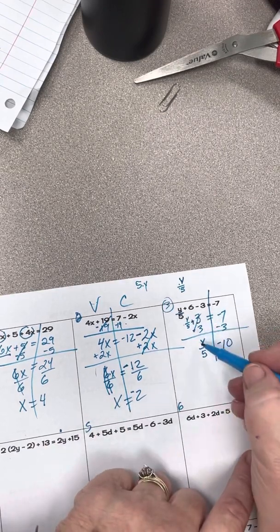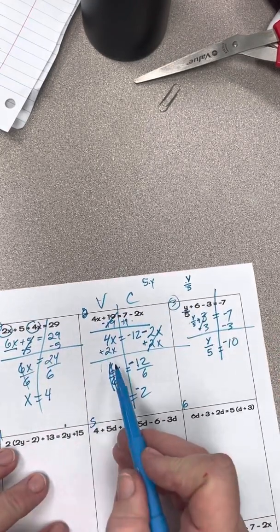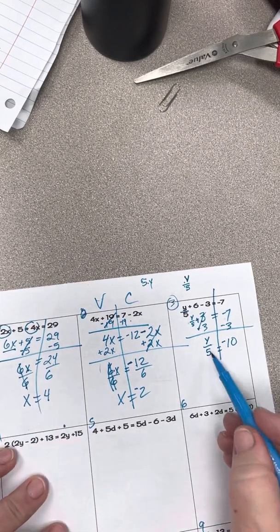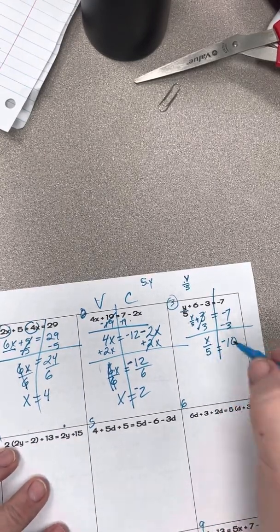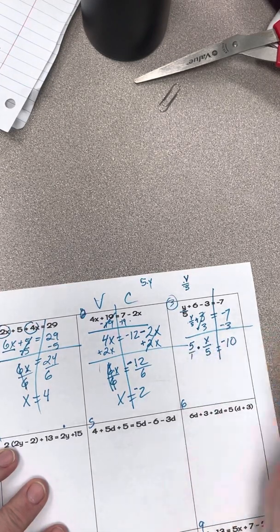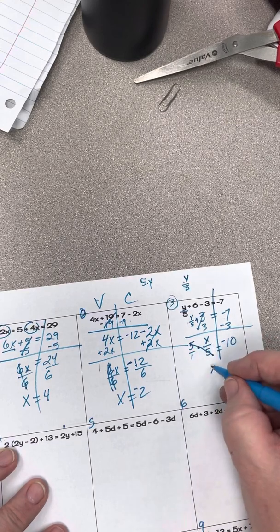Now, it's not as scary because it's just the opposite of this. When we have a number being multiplied, we divide. If we have a number being divided, we do the opposite. We're going to multiply by 5. The same thing as 5 over 1. These two 5s cancel, and it leaves 1x. So just my x.